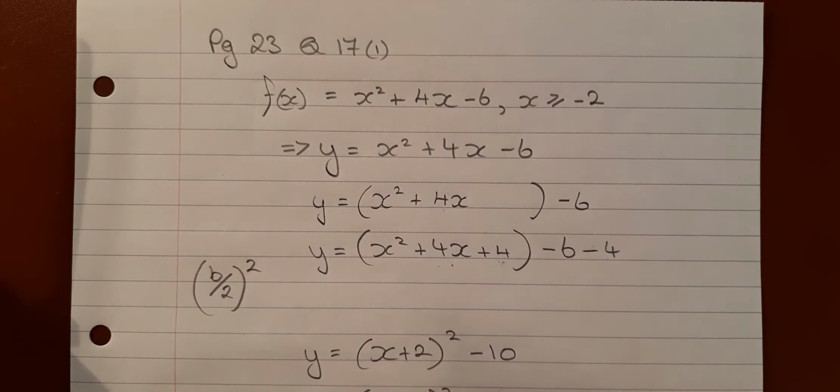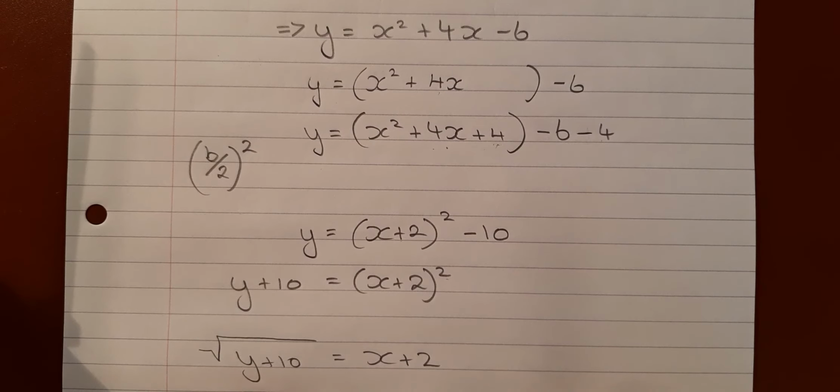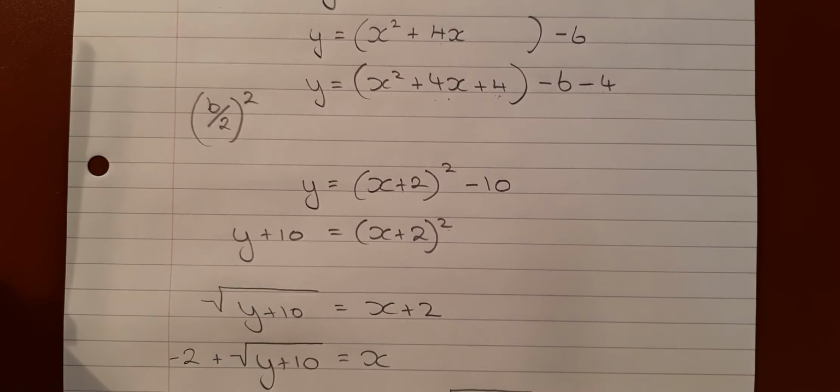Next thing we start to do is move everything over to the left hand side of the equal sign. Moving our 10 over gives us y plus 10 equals x plus 2 squared. Moving the squared over, it becomes a square root. So we get the square root of y plus 10 equals x plus 2. Now we can move the 2 over, so that becomes a negative 2.